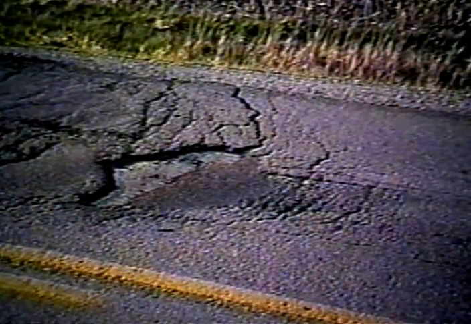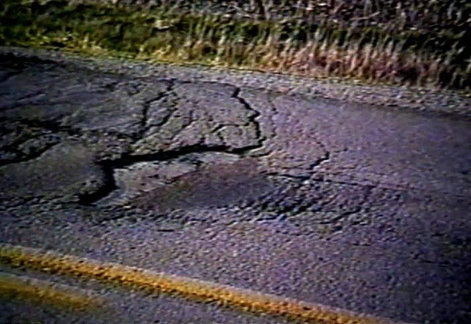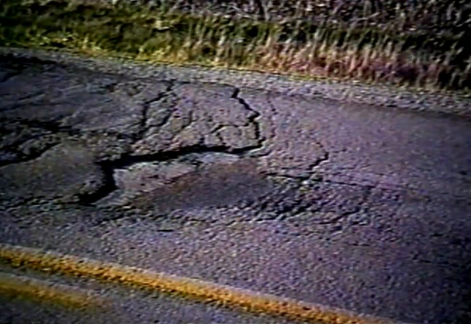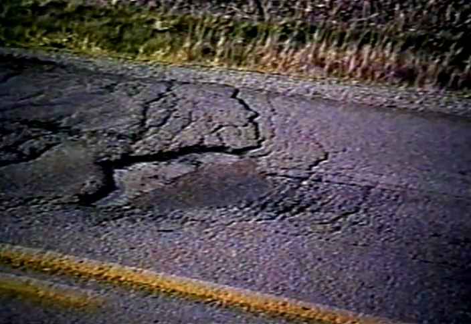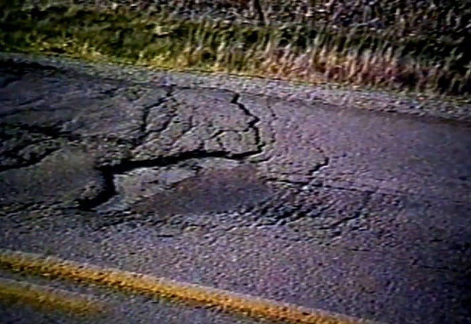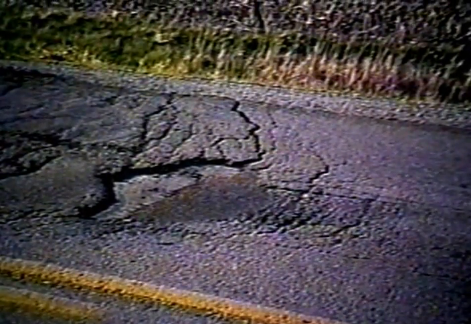Another type of cracking is called slippage cracking. Here you can see an example of where the top layer of the overlay has slid and torn loose. It's an example of slippage or separation between one layer of asphalt and the layer beneath it.